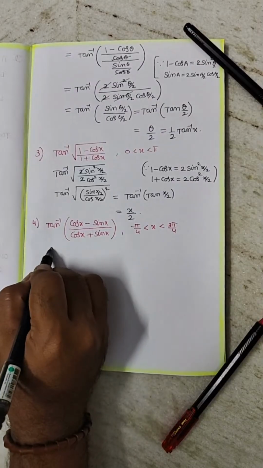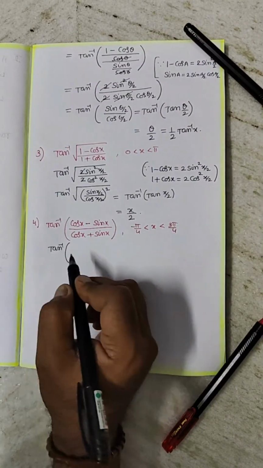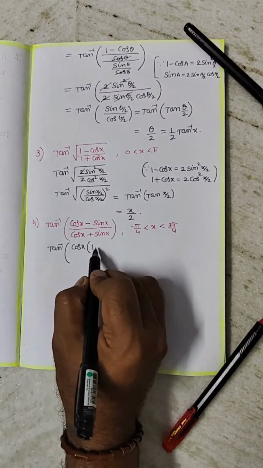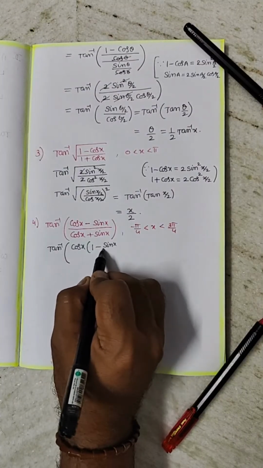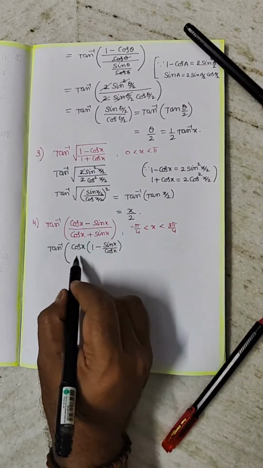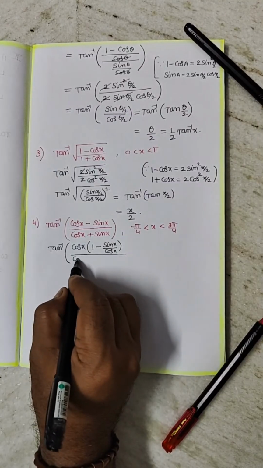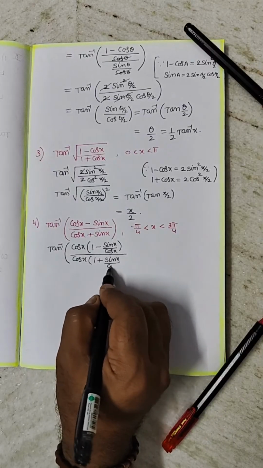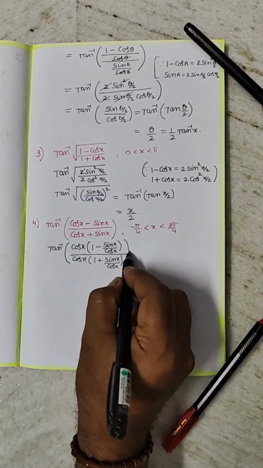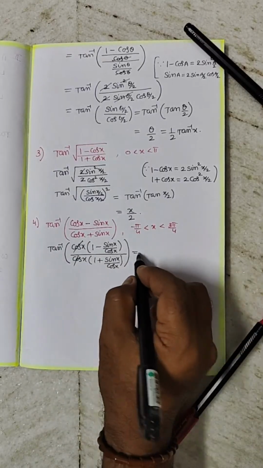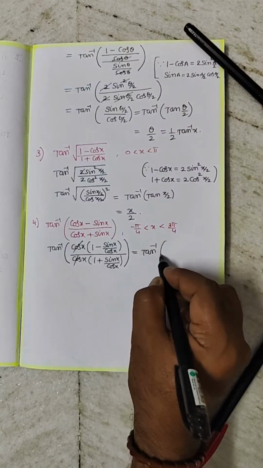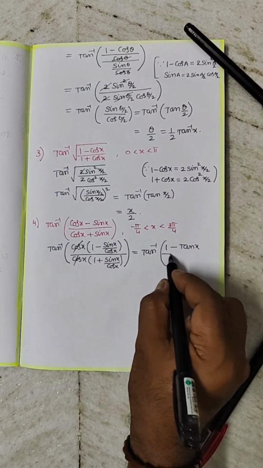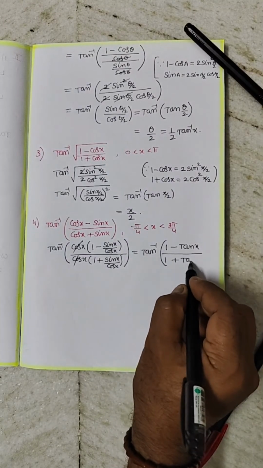First, tan inverse of, taking cos x common from numerator and denominator, (1 minus sin x by cos x) divided by (1 plus sin x by cos x). So this is equal to tan inverse of (1 minus tan x) divided by (1 plus tan x).